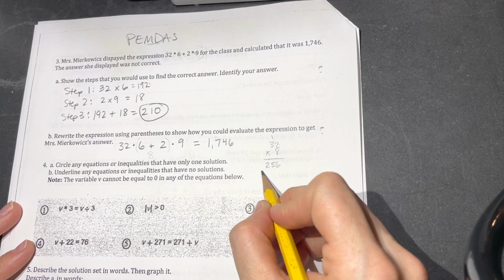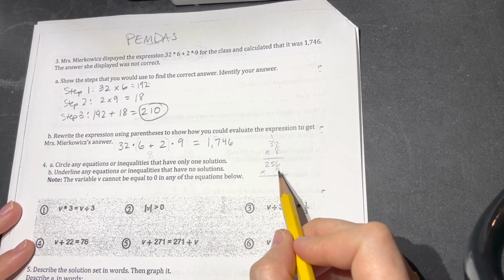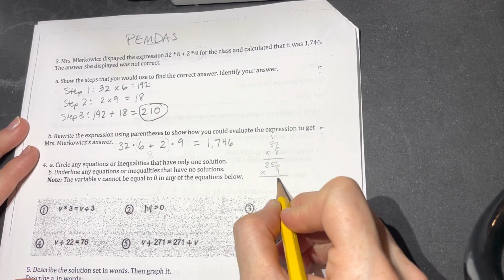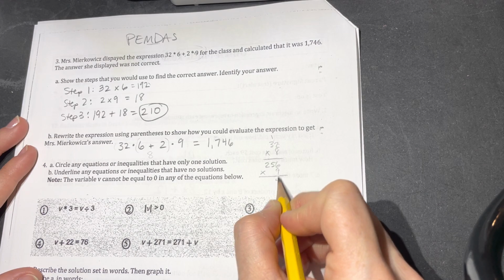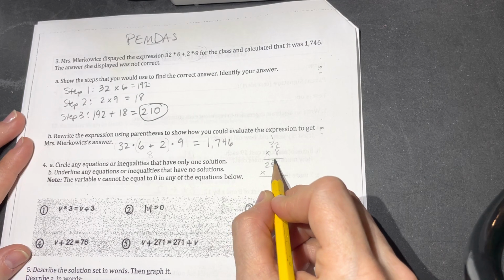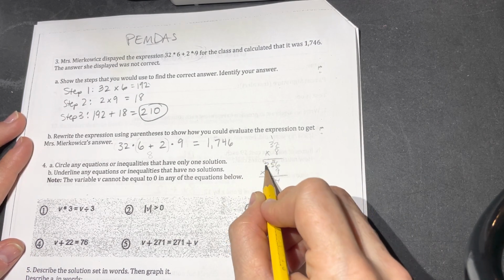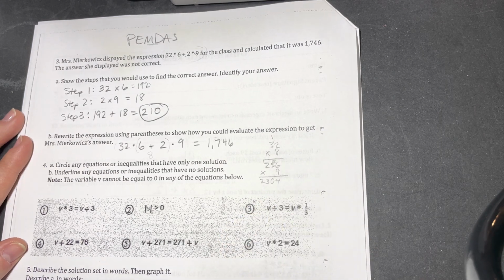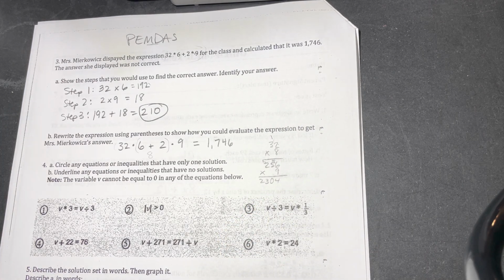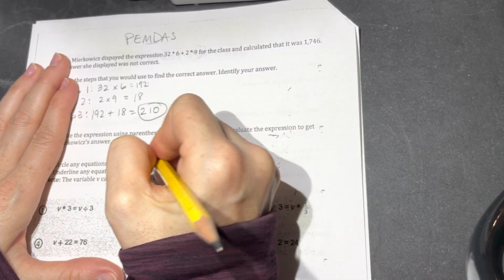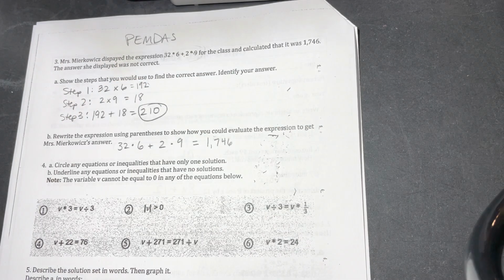256, and then if we multiply that by 9, do you think we're going to be hitting close to 1,700? 6 times 9 is, everyone? 54, carry my 5. 9 times 5, plus 5. 9 times 2, plus 5. So we get 2,304 if we put the parentheses around that. So that can't be right. What else could we try?